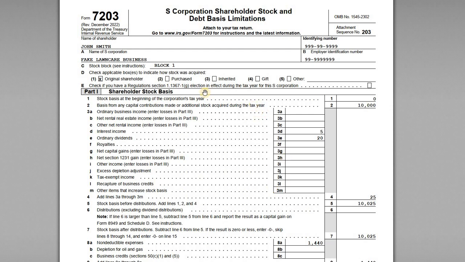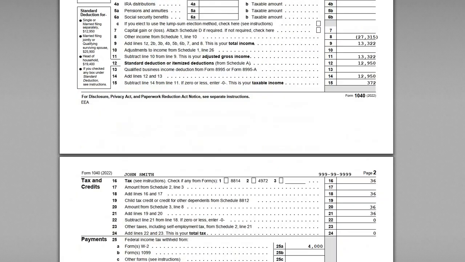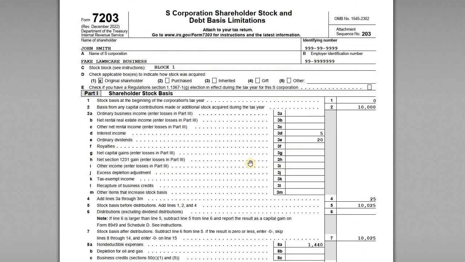So what we have in front of us is Form 7203, and it is part of the full return. I do have a 1040 for John here, all the relevant schedules that he's going to need, and so we'll come back to not only the 7203, but all the other pieces that are necessary to really illustrate how these suspended losses are working and the carryovers.